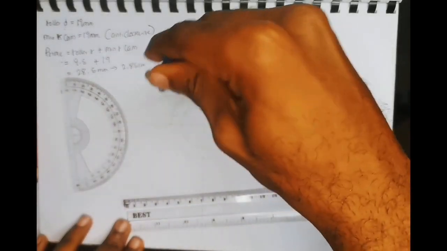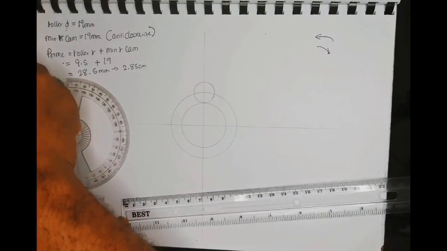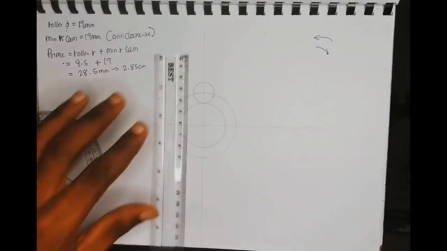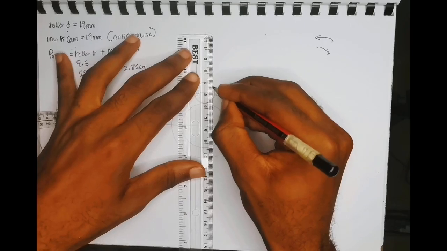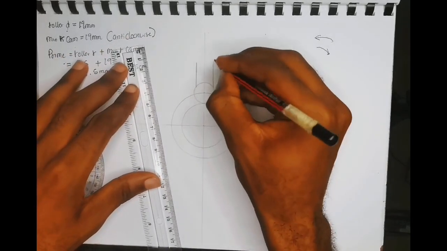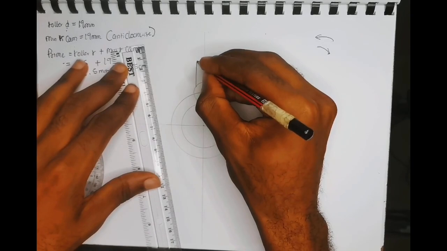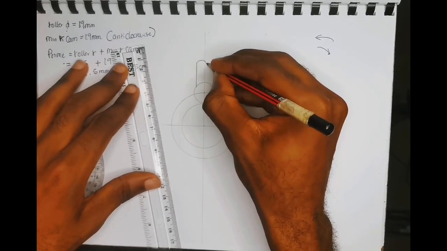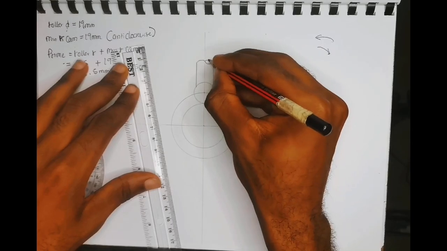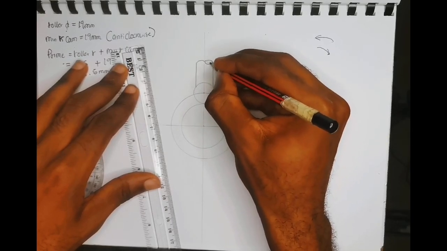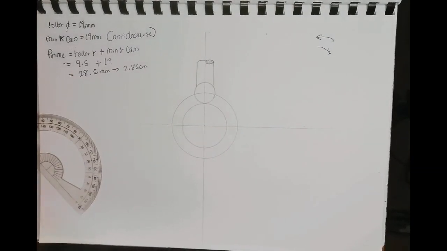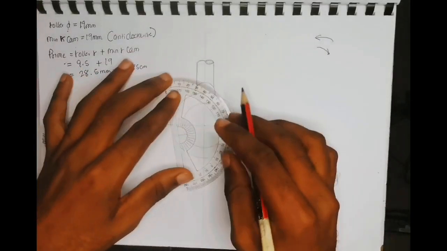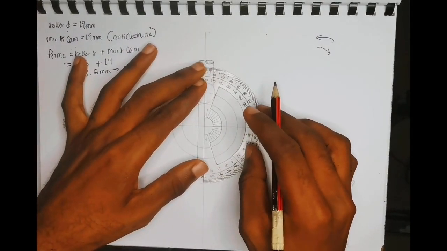This becomes our roller follower. Now the direction is clockwise, therefore it's moving this way.